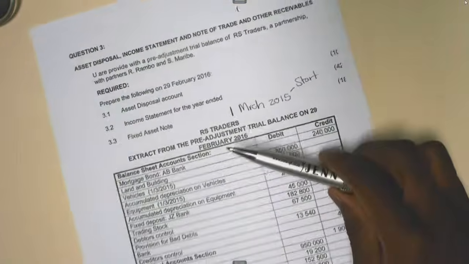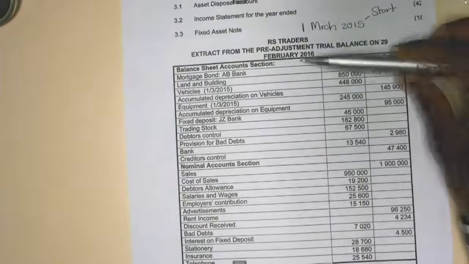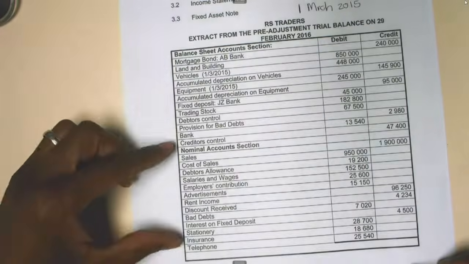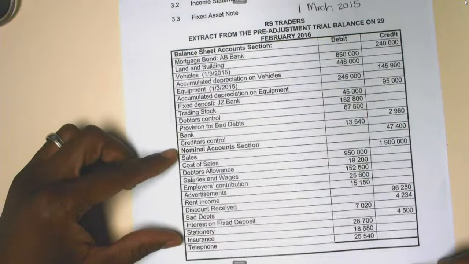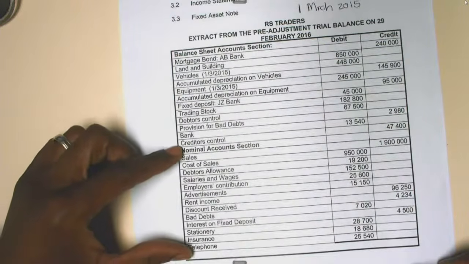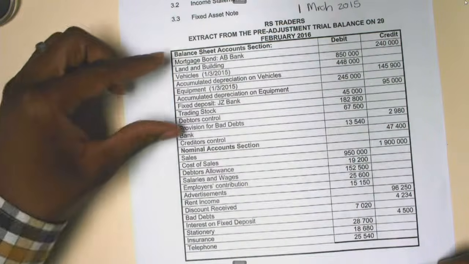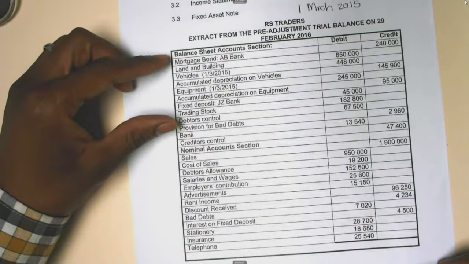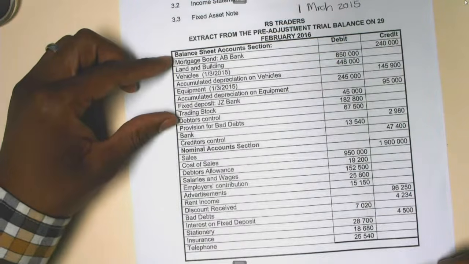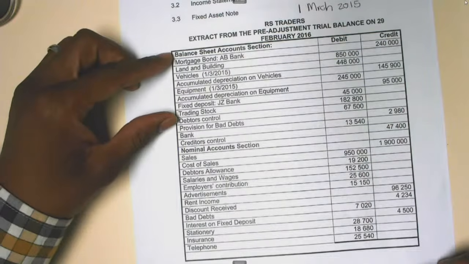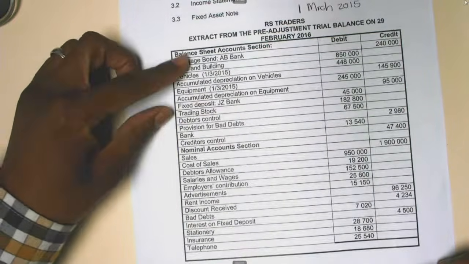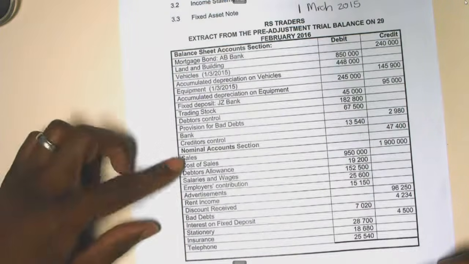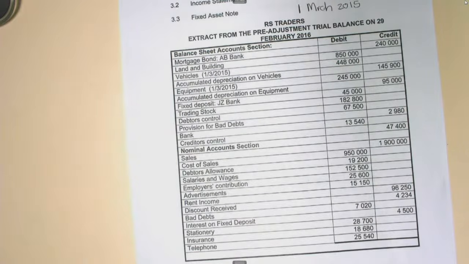Right, now here you have your set of information related to this business. Remember, you have a balance sheet section and a nominal section. There's a reason for that as well. Mostly when you do your income statement, the focus will be on the nominal section, and then later on you'll move to your balance sheet section as you need to work out maybe your interest on fixed deposits, or when you need to work out your depreciation on your assets, or when you need to work out your interest on your loan. Then only you will work from your balance sheet section, because these accounts are mainly used in the balance sheet. Then the nominal account section is what you use for the income statement.